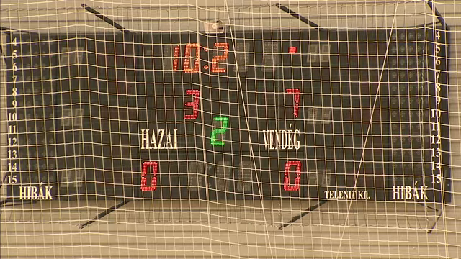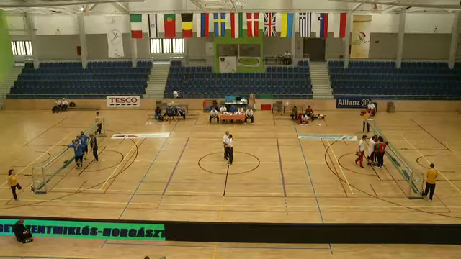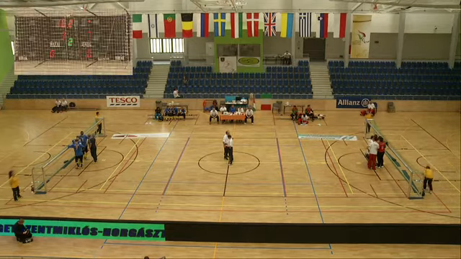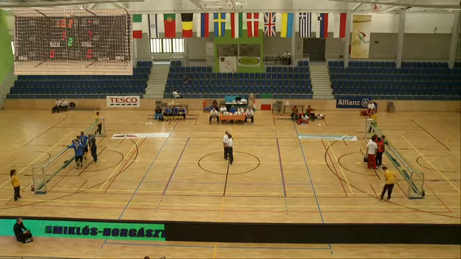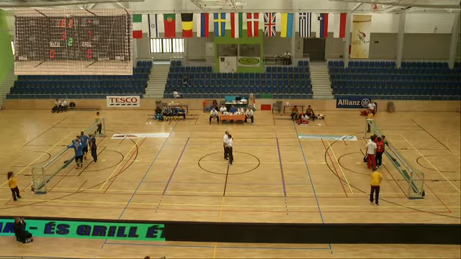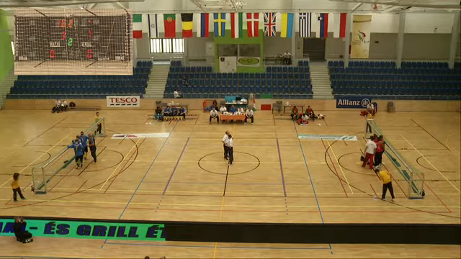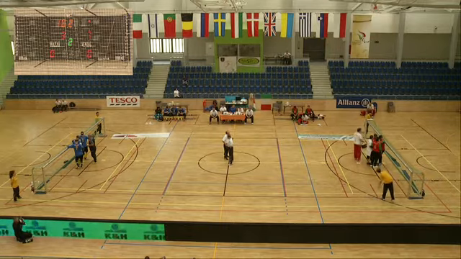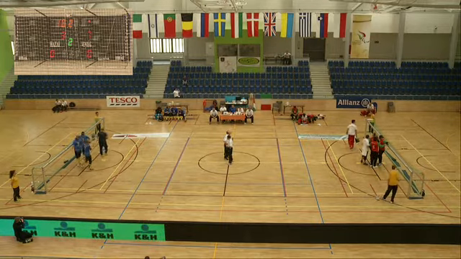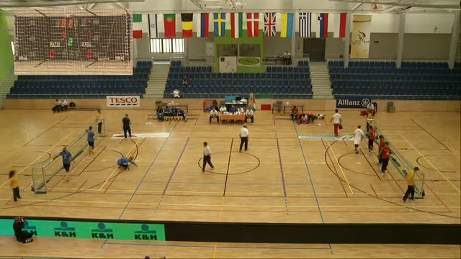We have Ukraine on the left, leading 7 goals to 3. We have Portugal called a timeout. They have 10 seconds remaining. And let's see what's going to happen. It ain't over till the referee sings, as we say. So that's good.